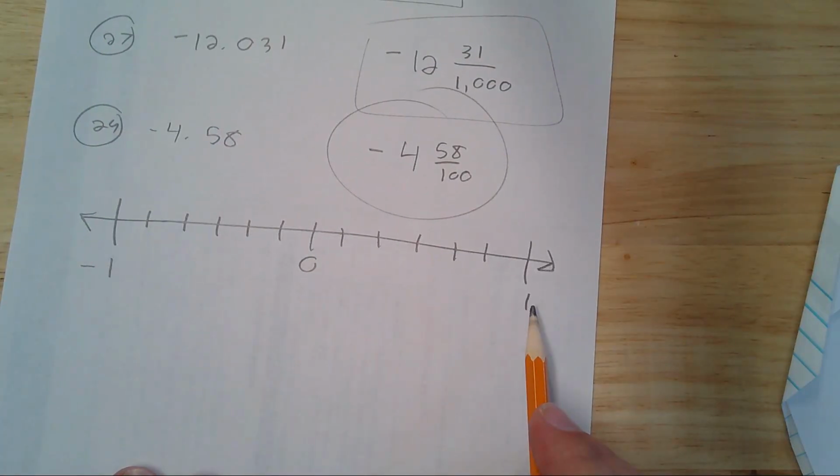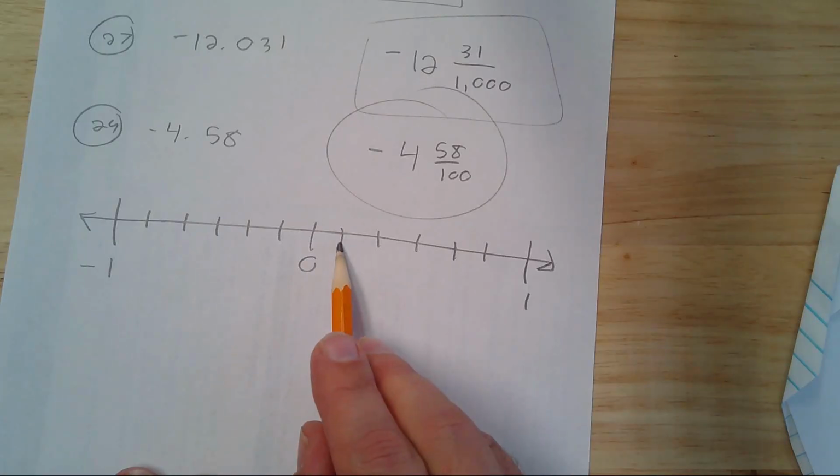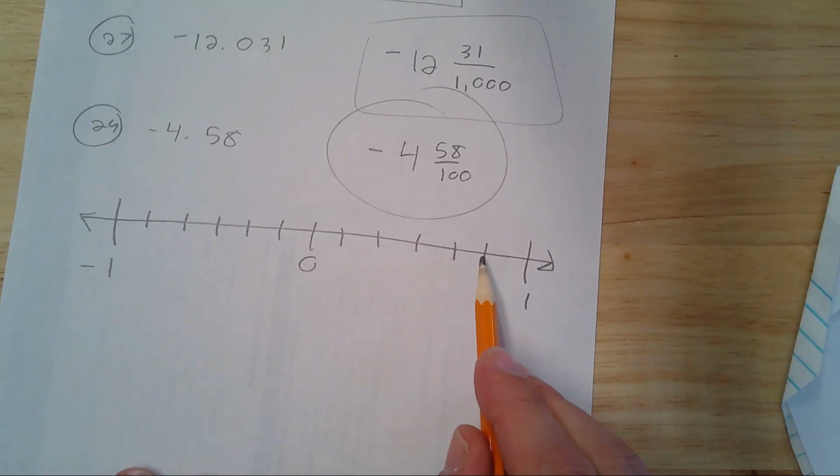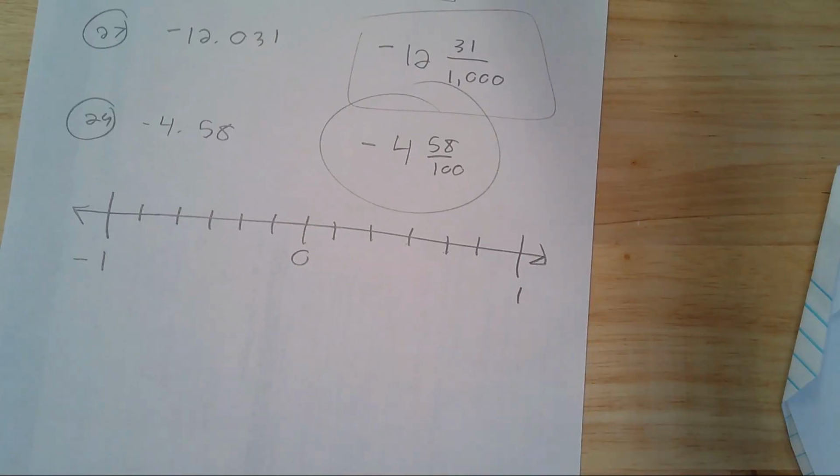There's 0, there's 1, there's -1, 1, 2, 3, 4, 5. I made it in sixths.